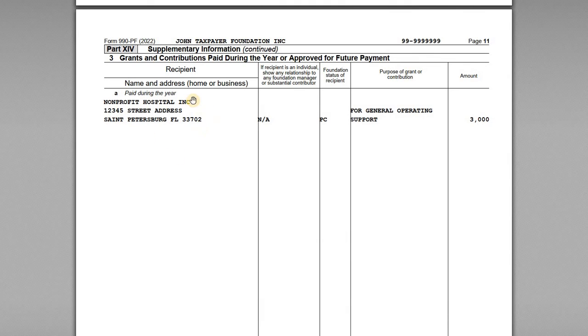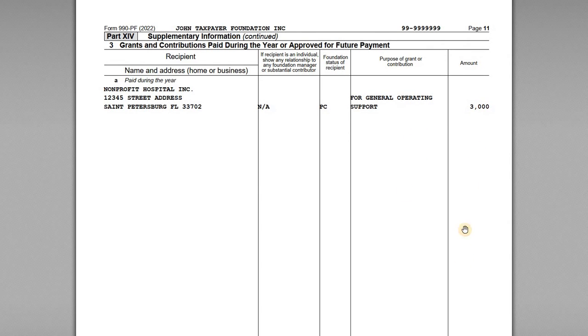So the recipient here, John paid this $3,000 to a non-profit hospital. The foundation status of the recipient, PC, stands for public charity. And then the purpose of the grant or contribution, you want to be as descriptive here as possible, but if you just contribute funds, as this states, for general operating support, you can put that. So John stated for general operating support, and then the amount of $3,000.